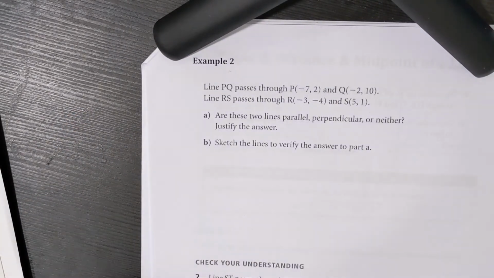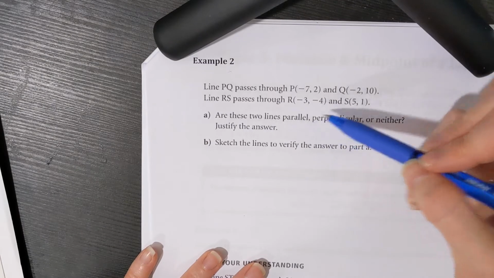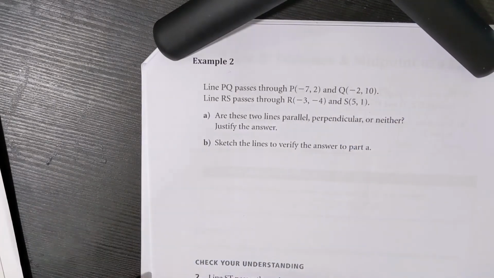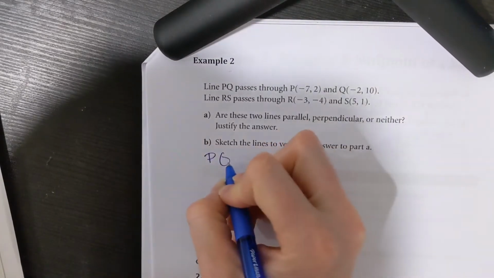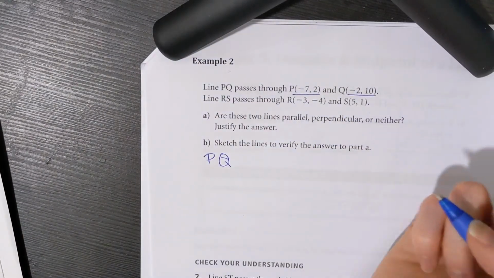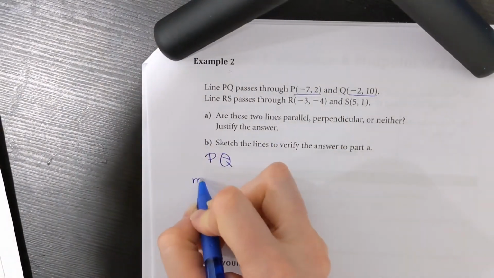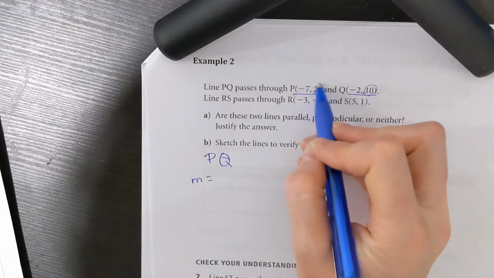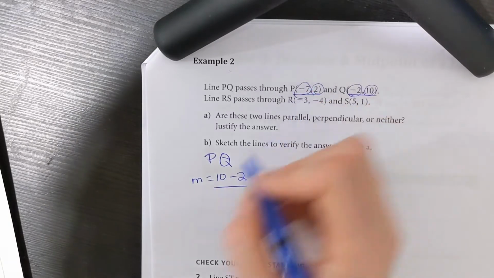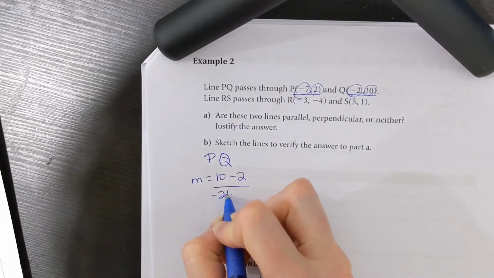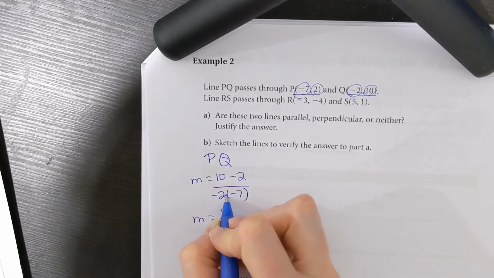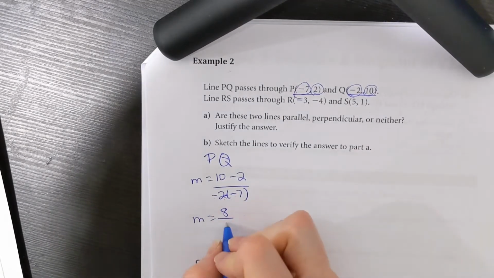So same idea. It says, are these two lines parallel, perpendicular, or neither? We can only know that by comparing the slopes of them. So we have line PQ, P and Q. So m is equal to 10 take away 2 over -2 take away -7. So m equals 8 over -2 take away -7, plus 7, is 5.